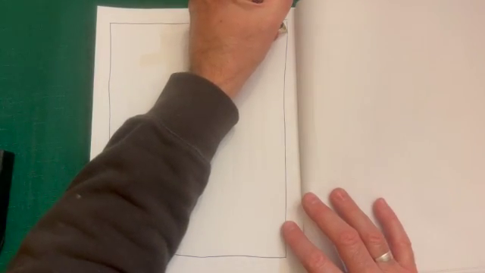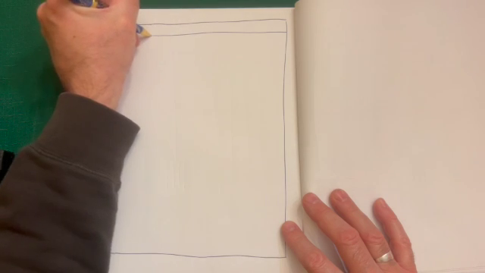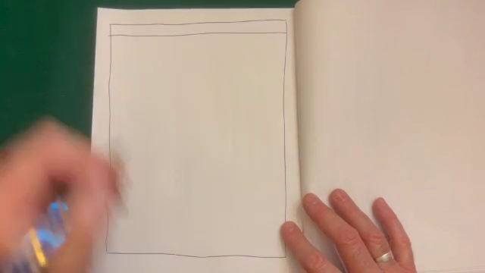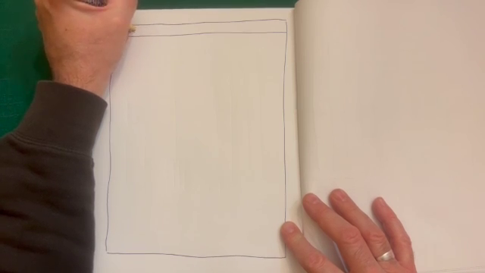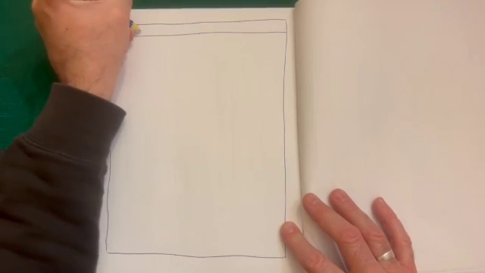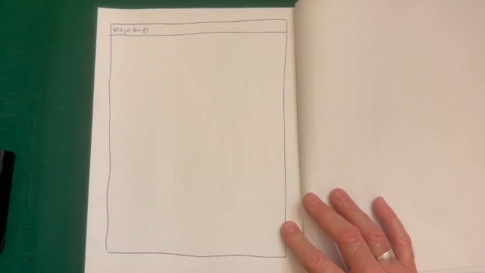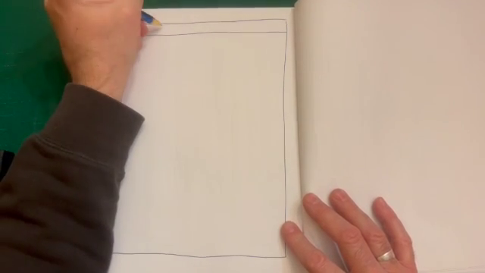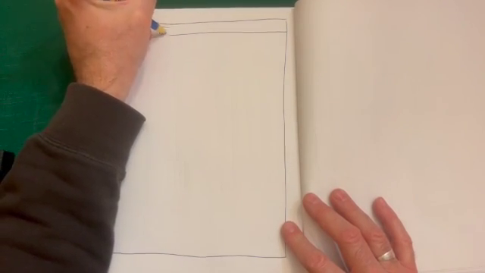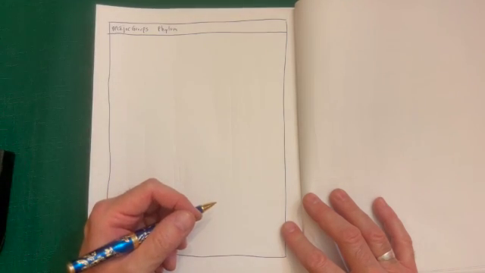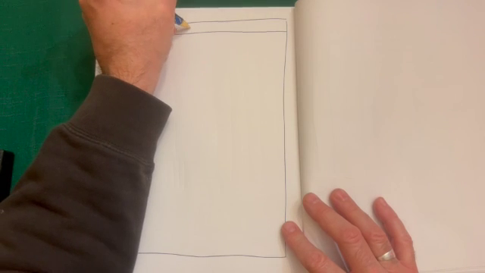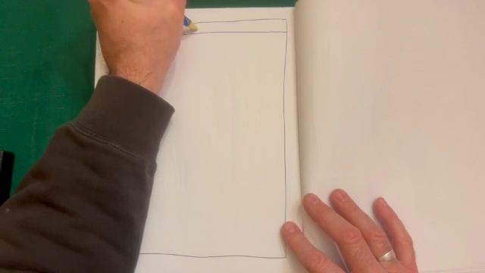And in this table, we're going to have major groups. We're going to have different phyla. We're going to say which is the dominant generation.